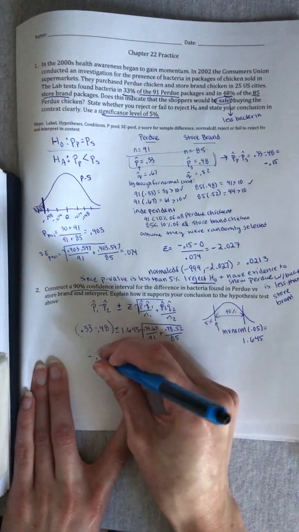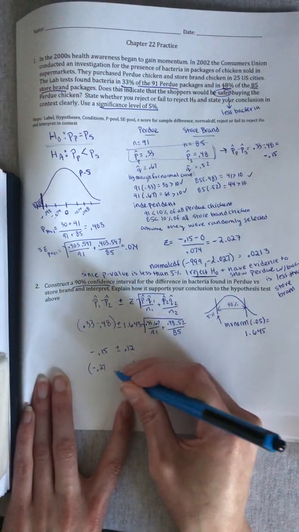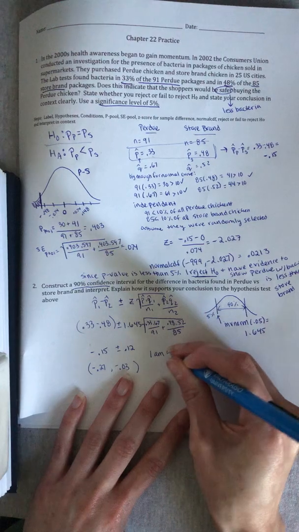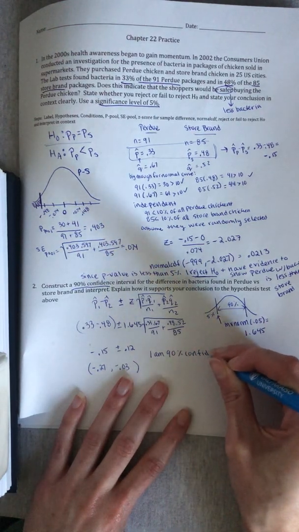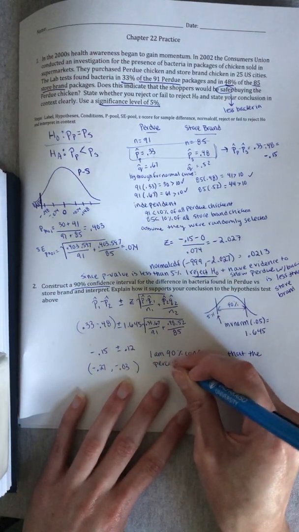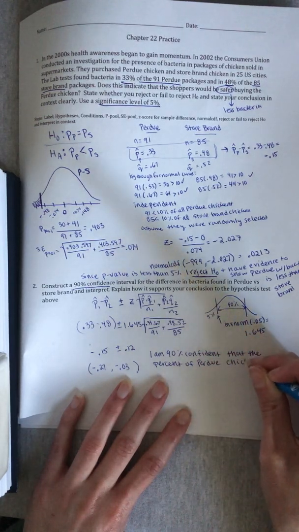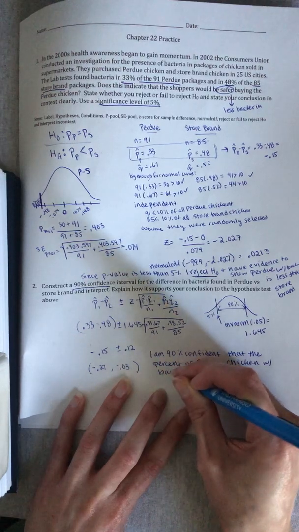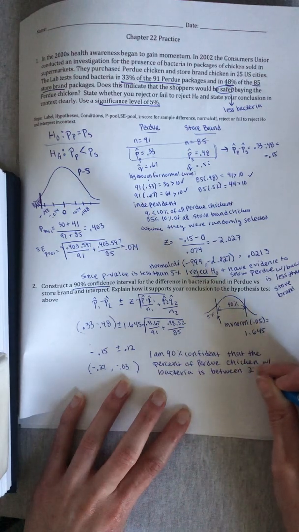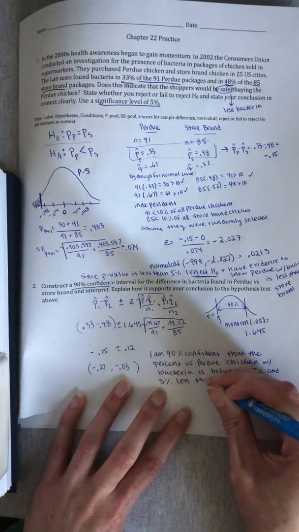And then this was negative 0.15. So if I subtract, I get negative 0.27. And if I add, I get negative 0.03. So what I'm saying is I am 90% confident that the percent of Purdue chicken with bacteria is between 27% and 3% less than store brand.